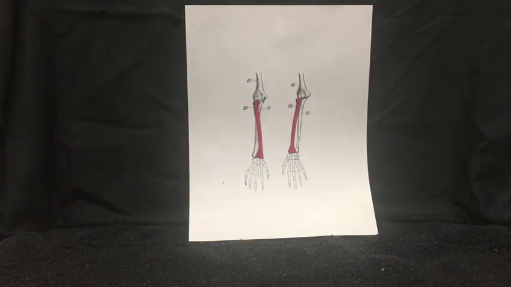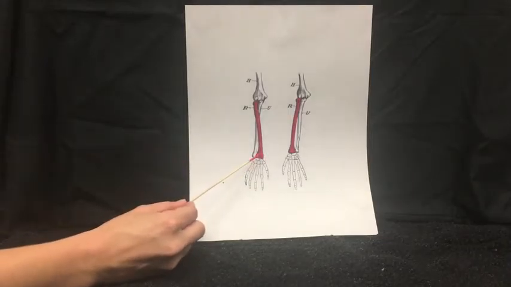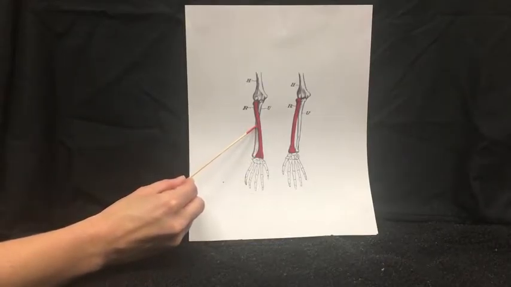When the forearm is rotated and the palm faces posteriorly, the distal end of the radius crosses over the ulna to form an X.